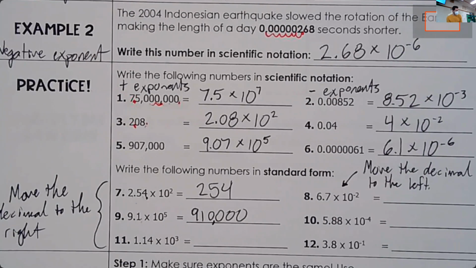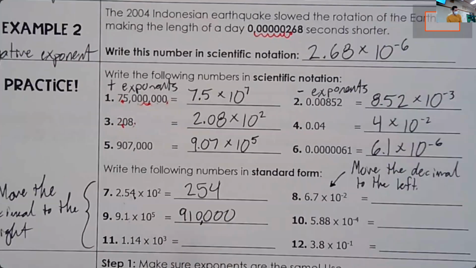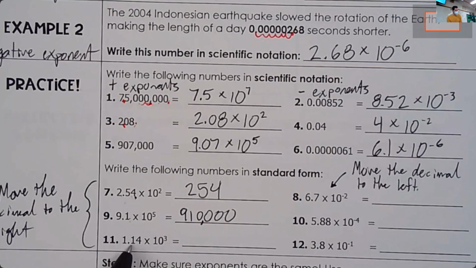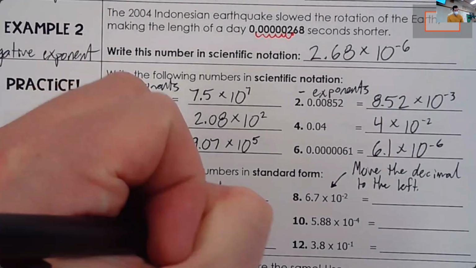So basically, however far you need to move the decimal, once you get to the end of the numbers, if you still have to move the decimal more spaces, just fill in with zeros. It took us 1 movement to get past the 1, but we still had 4 more to go after that, so we fill in with 4 zeros. Same thing on number 11. We're moving this 3 spaces to the right, but it only takes us 2 spaces to get to the end of the number. So we have 1 more to go, so we're going to fill in with 1 zero. So it'll be 1,140.